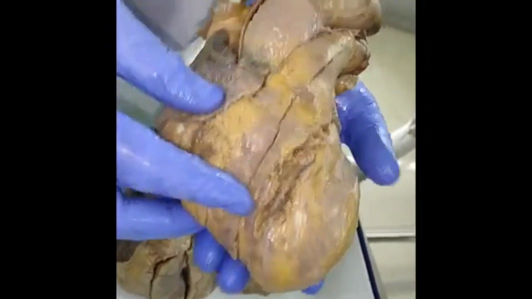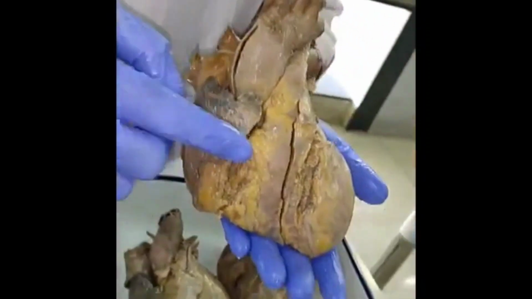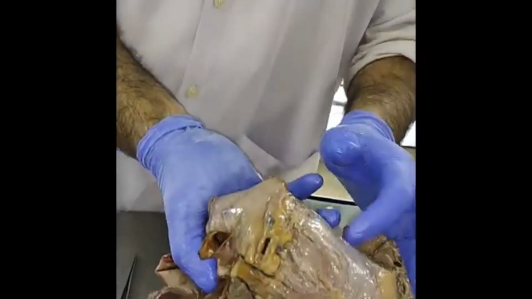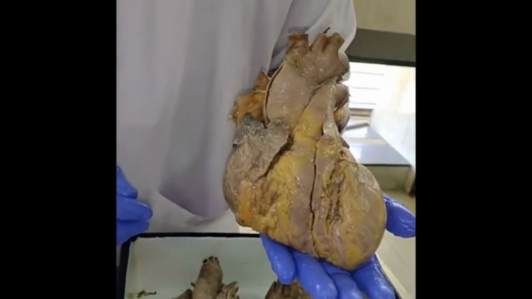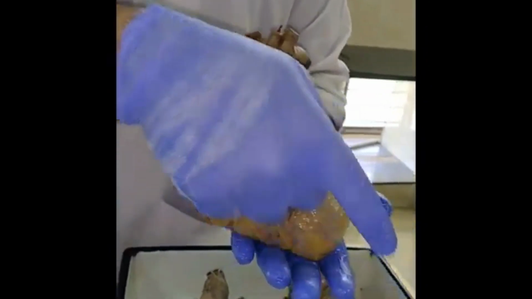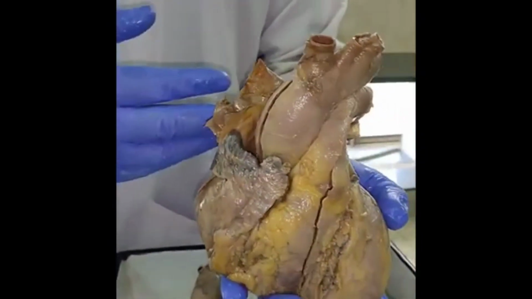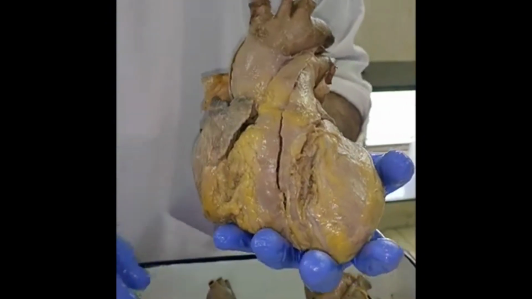This is the way you have to hold the heart in anatomical position. It is on the left palm, where the diaphragmatic surface should rest, and the apex is directed downwards and to the left, and the base will be pointing towards you. Now, we start with the external features of the heart.